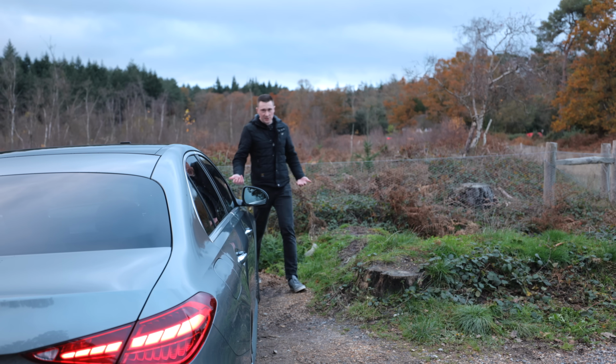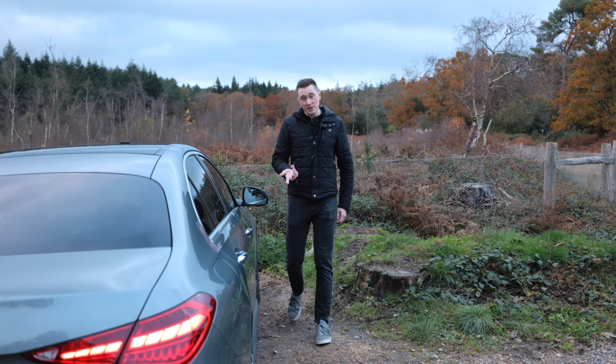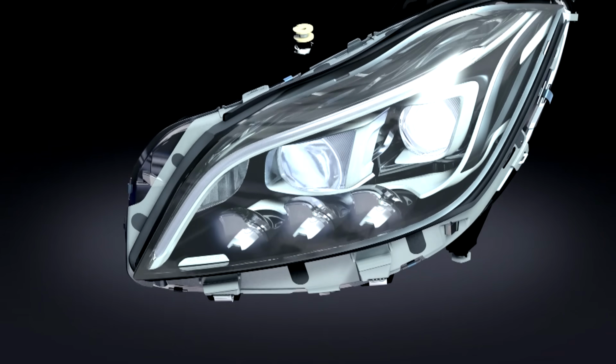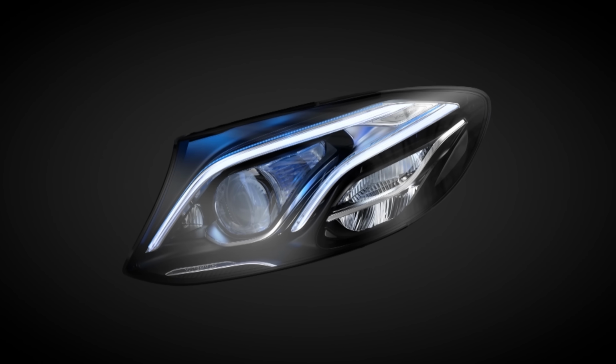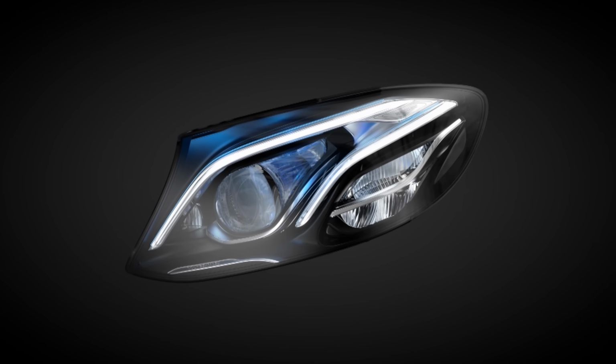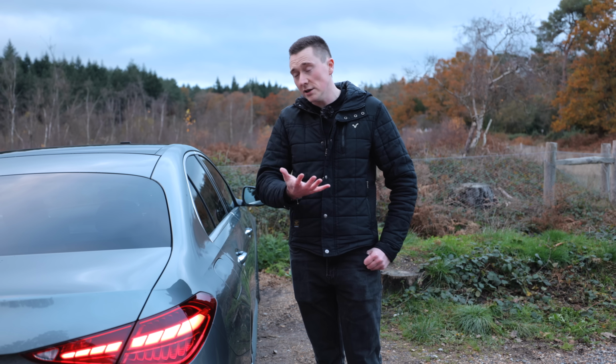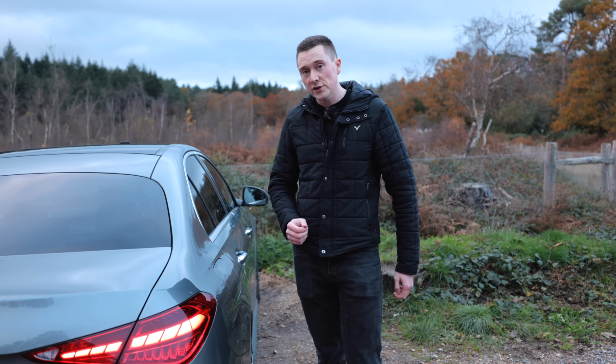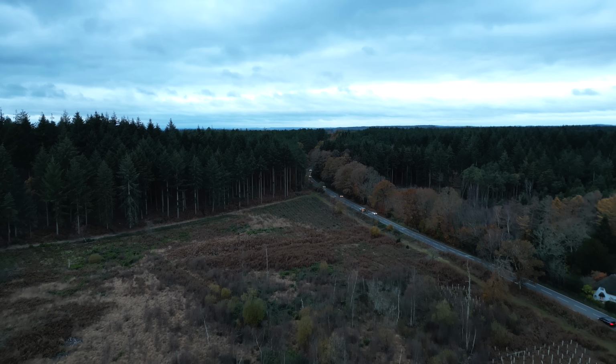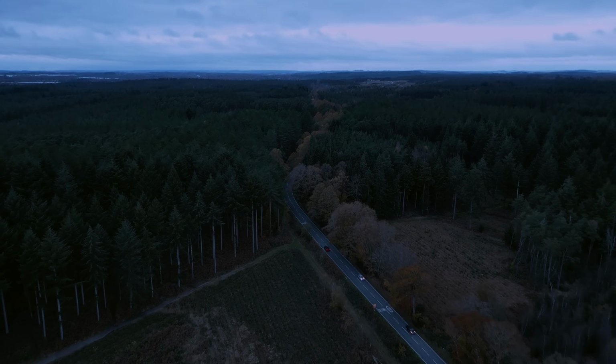Now, headlight technology has changed over the years. Initially it used to be called Intelligent Light System in the world of Mercedes, then Multi-Beam LED came out in 2016, and then this one. This one is called Digital Light, and Mercedes have been very kind enough to lend me this car for a few days so I can drive it way over there in the dead of night. So I've just got to wait till it gets to sunset and then we can take it for a spin.